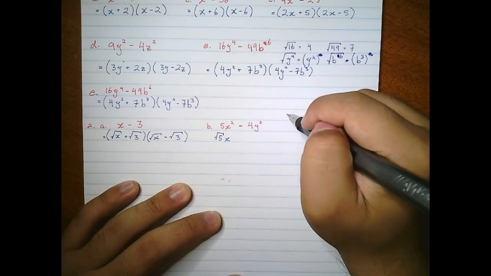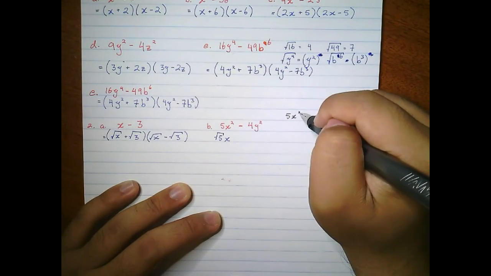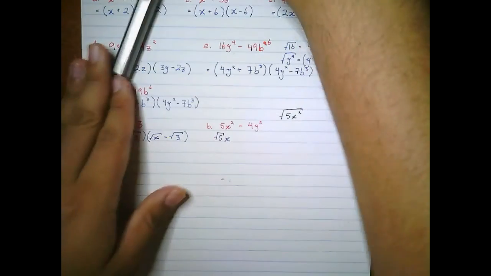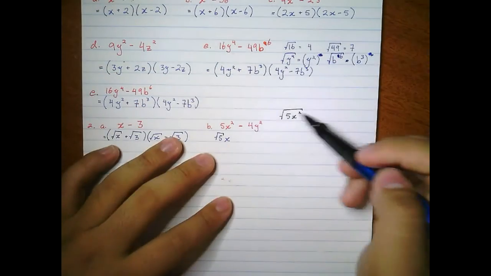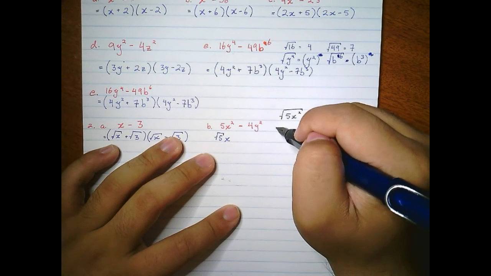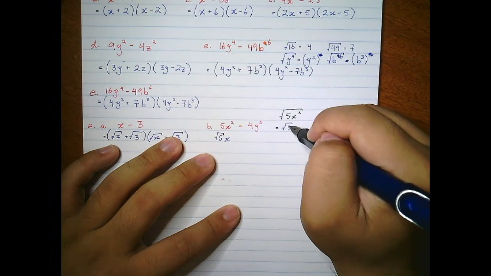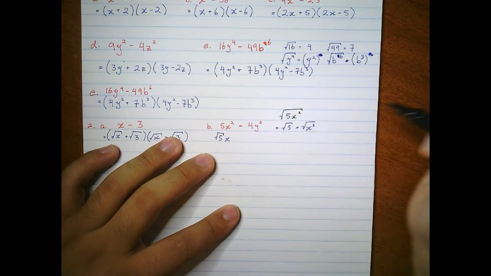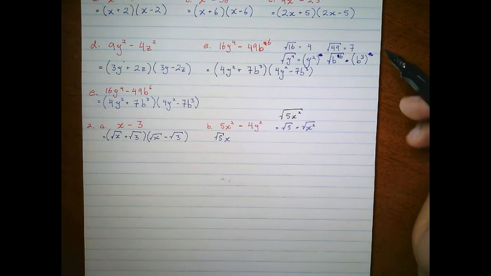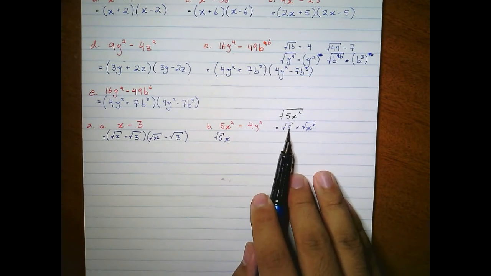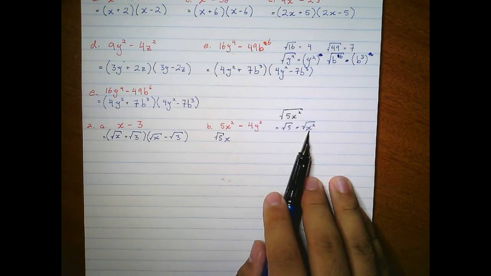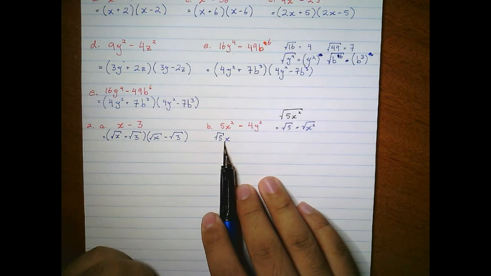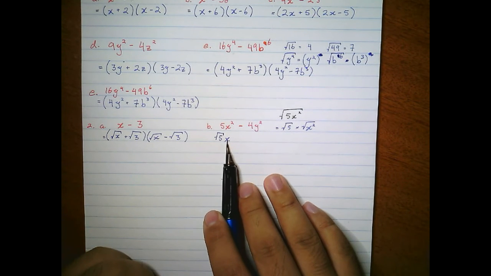So if we have the square root of 5x squared, this actually means the square root of 5 times the square root of x squared. So this cannot be simplified, but this one can. Hence why we have square root 5 times x.